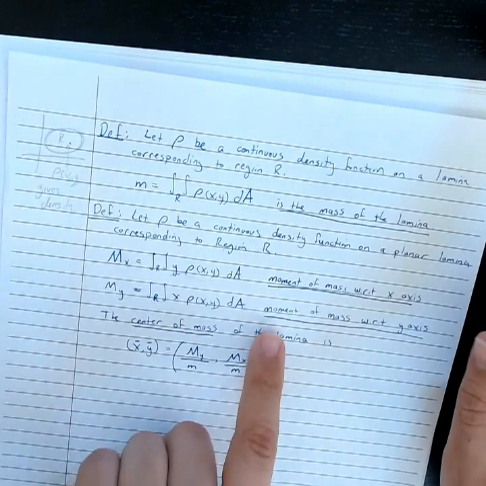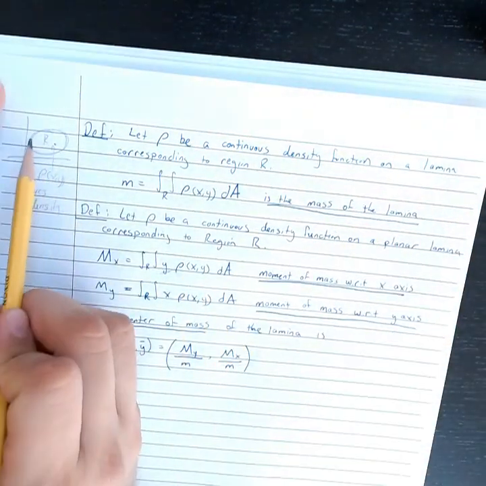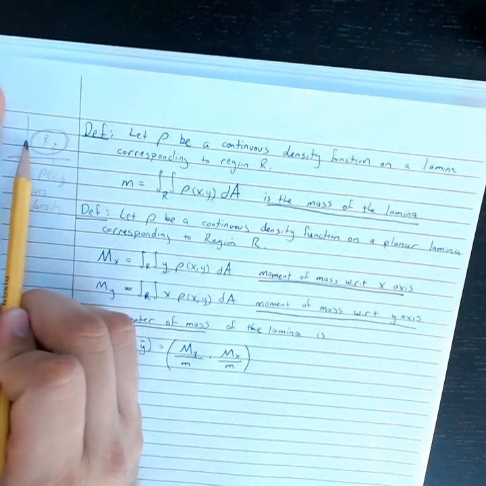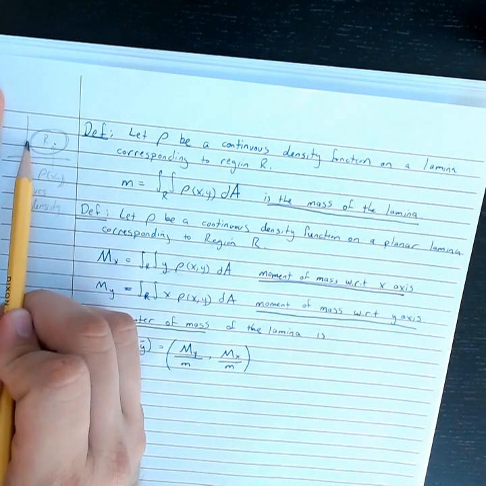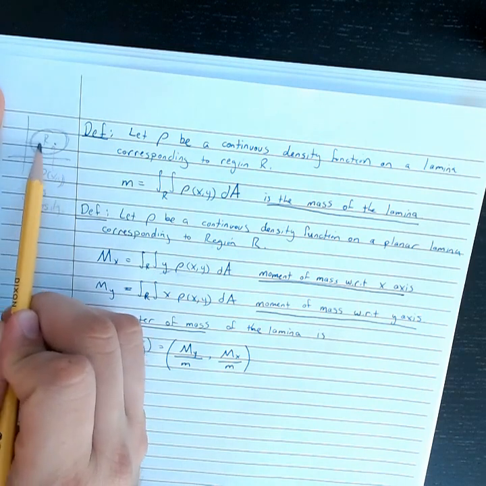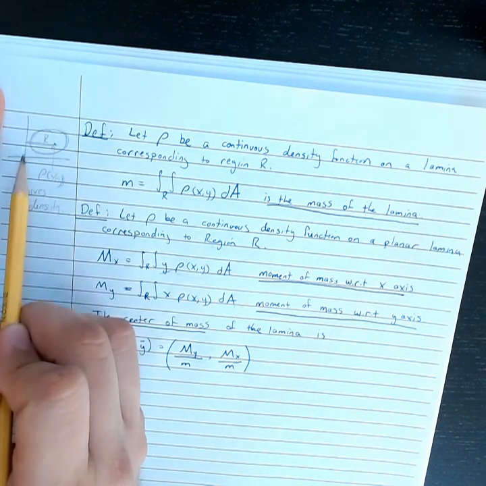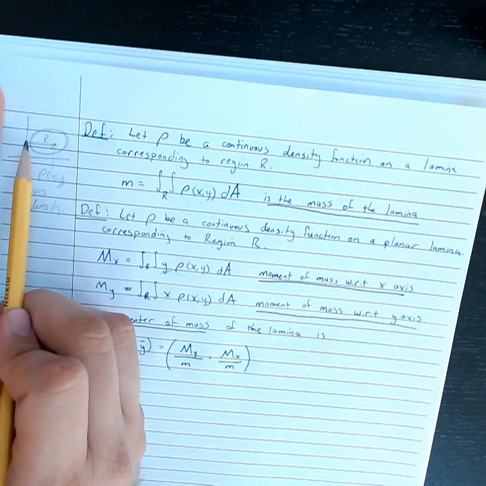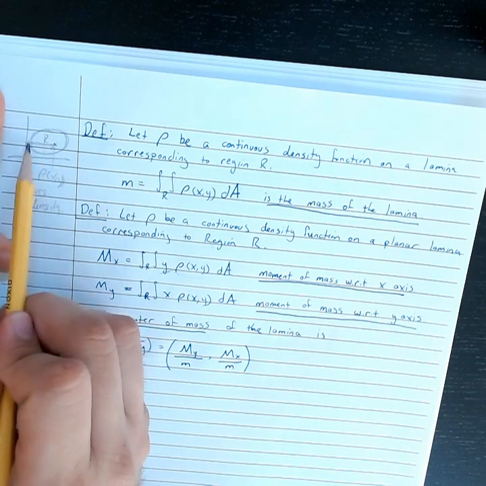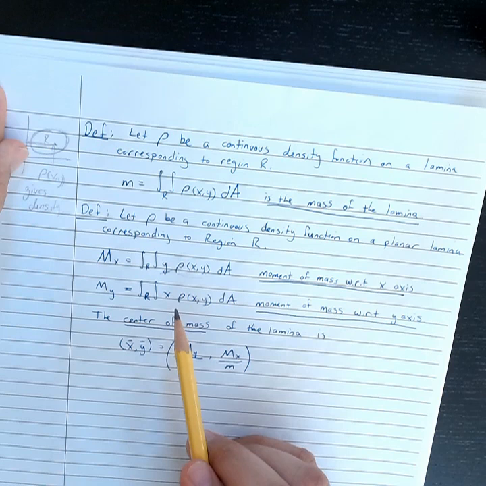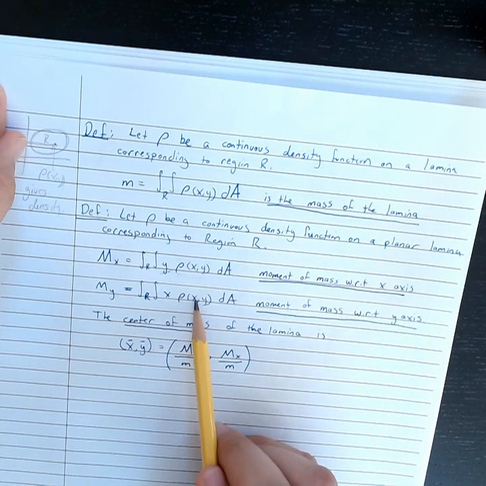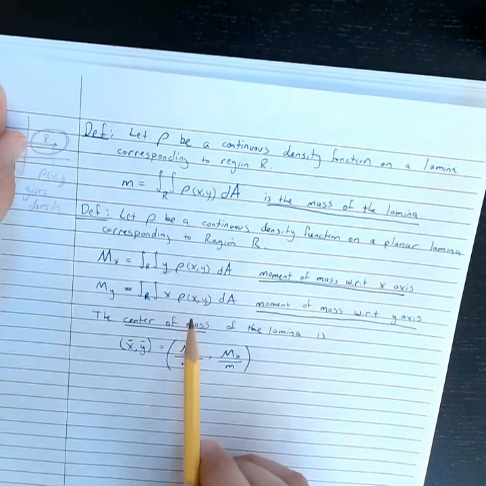Likewise, if I want to find the moment with respect to the y-axis, well, here's the y-axis, and the moment of mass of a point is given by its mass times the distance from the axis. So here, the distance that I want is the distance from the y-axis, but by definition, that's just the x-coordinate. The x-coordinate tells you how far you are from the y-axis. So here we want to take the product of the distance times the mass. Well, there's the distance times the mass right here. It's going to give us our mass.